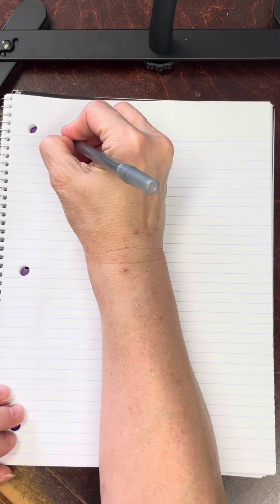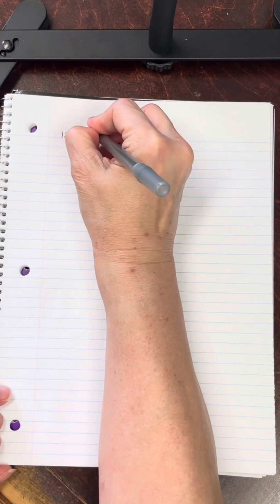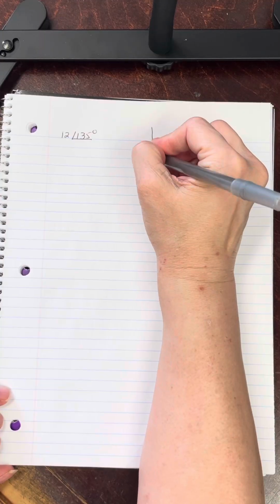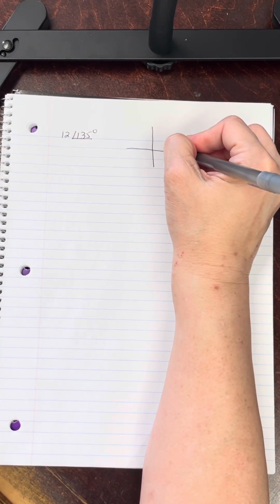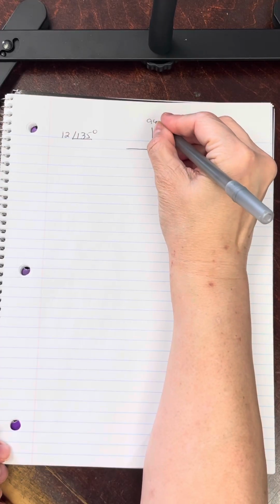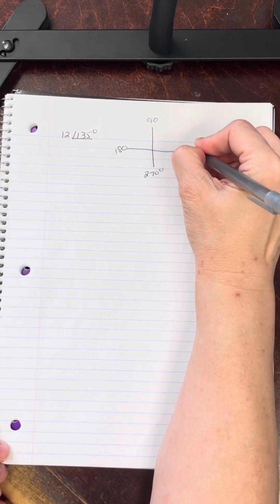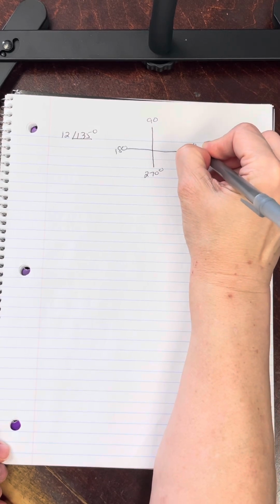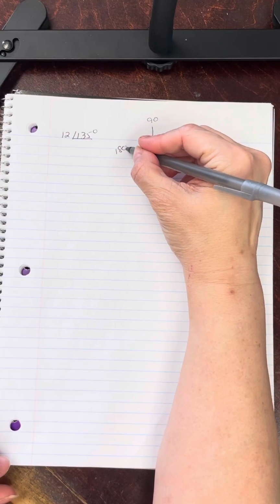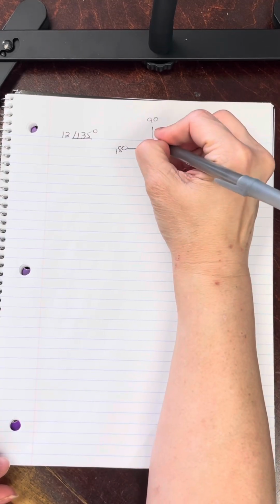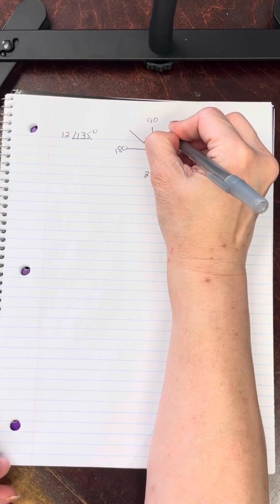So if they give you a 12 with 135 degrees, you would begin to graph on your Cartesian plane starting at the 0, 0 line. This would be the 90. This would be 180. This is 270. This one is 360 when you wrap around. So this 135 is past the 90, but before the 180. So I'm moving to here. This is the 135 degrees.